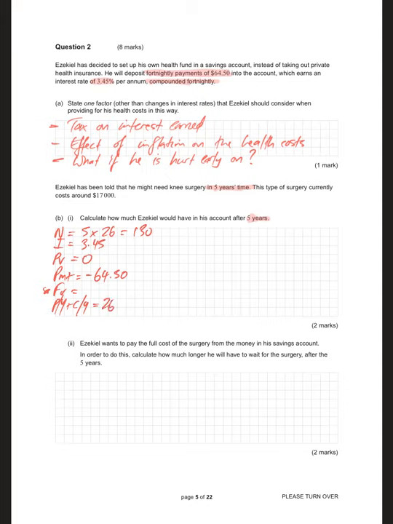Apps, finance, TVM solver, zero, negative 64.5, 26. FV is 9145.04 to 2 decimal points. Therefore, $9145.04 in the account after 5 years.